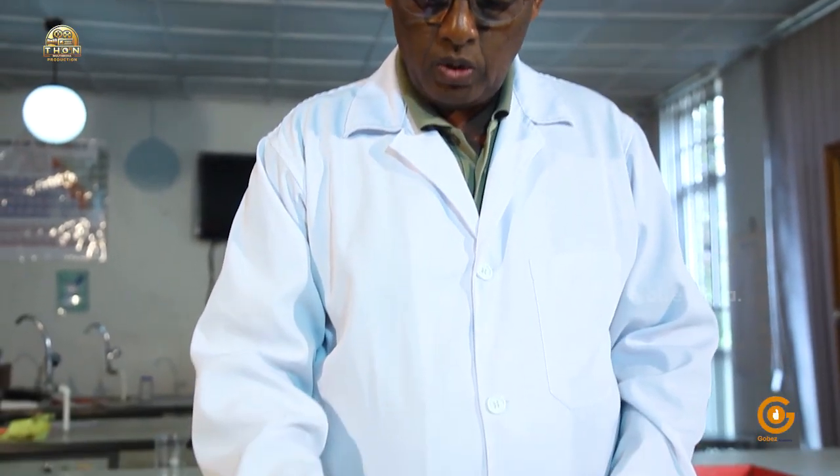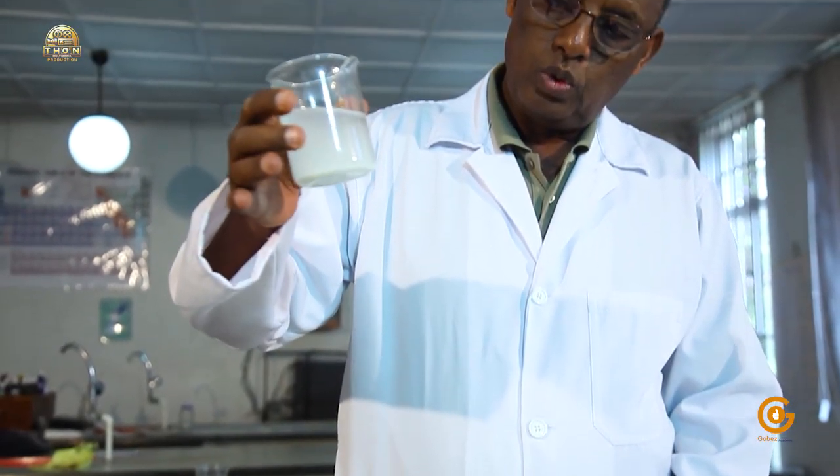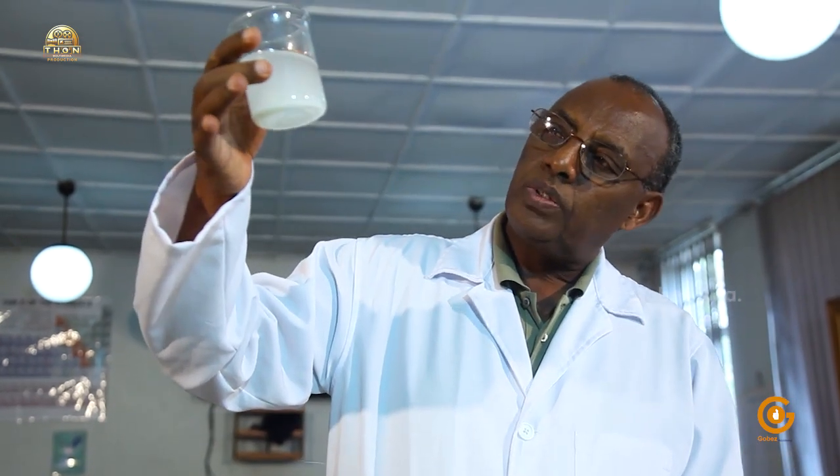With the last part of the experiment, what was done was to make this solution out of baking powder. It still looks cloudy. It has not settled down. We don't know if everything has dissolved yet.